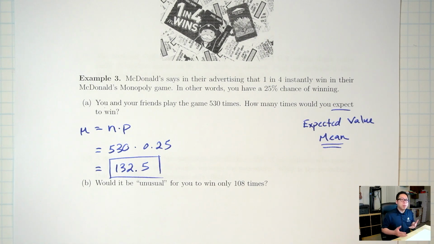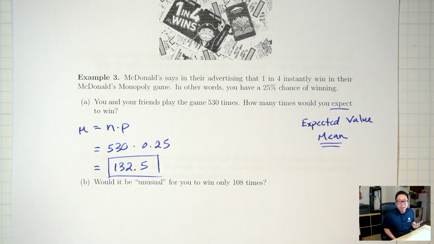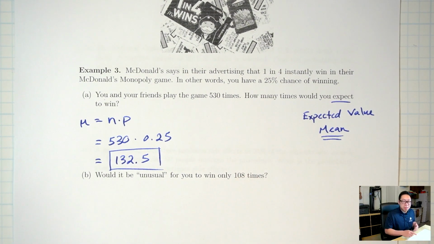So just like if you flip a coin 10 times, you would expect to have 5 heads and 5 tails. But in reality, if you flip a coin 10 times, are you always going to get 5 heads and 5 tails? No, right? Sometimes you get more than 5, sometimes you get less than 5. Same thing here. 132.5 is, in theory, you should get 132.5 wins. But in reality, sometimes you get more, sometimes you get less. You just happen to be unlucky and you got less. Right? This is normal. Nothing to worry about.